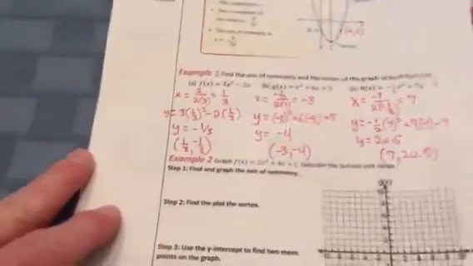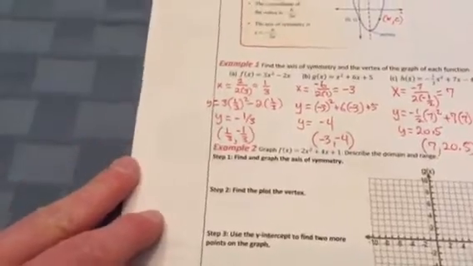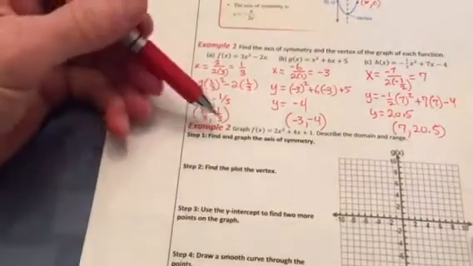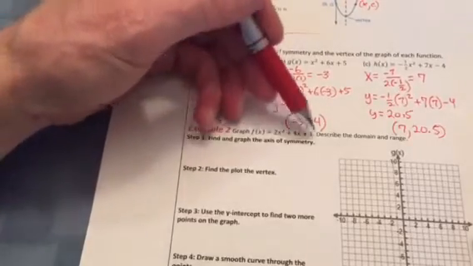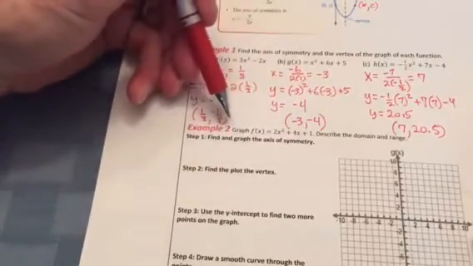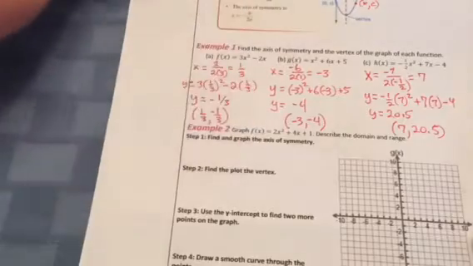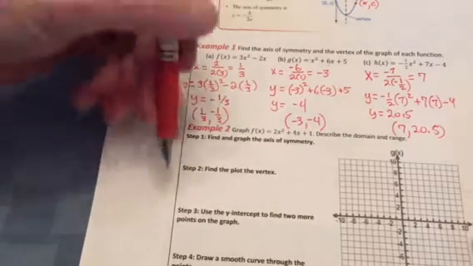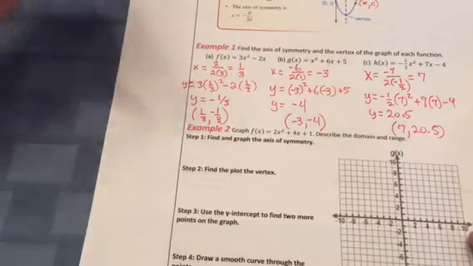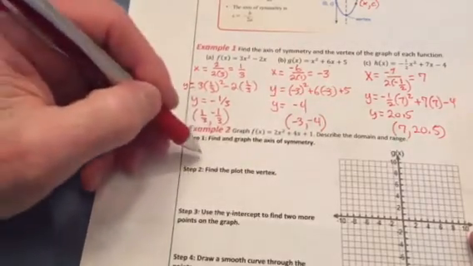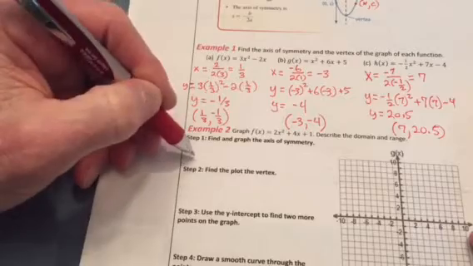Now, the next thing is to look at example 2, where we're going to have an equation for a parabola. We're going to find and graph the axis of symmetry, then find and plot the vertex, and then graph the whole thing. So here's step 1. We know how to do this.